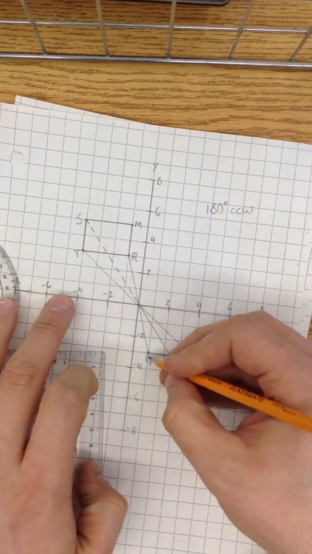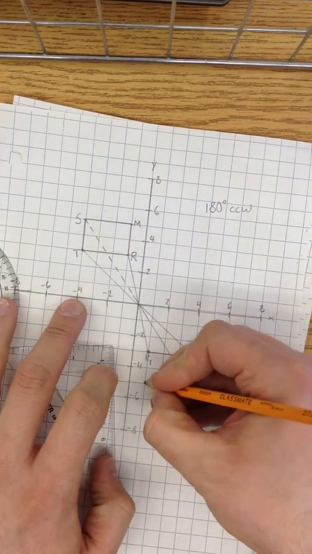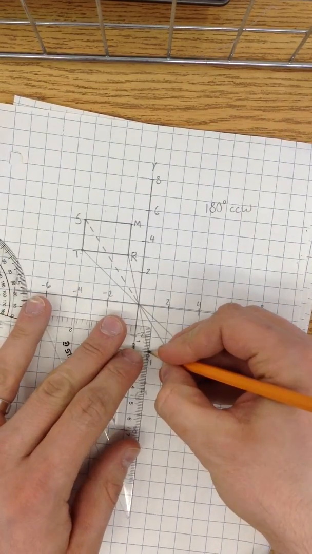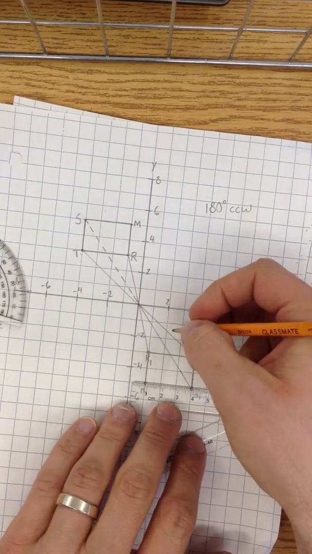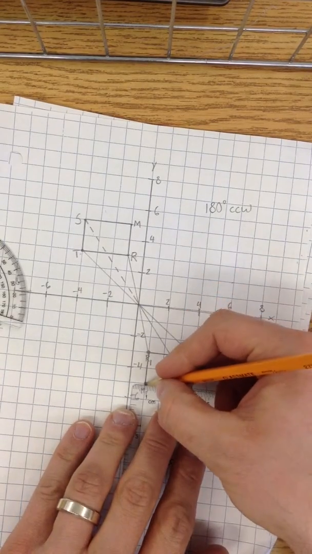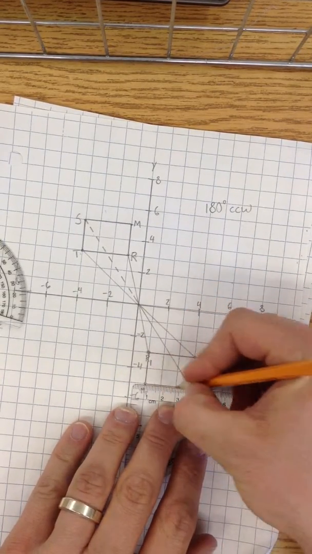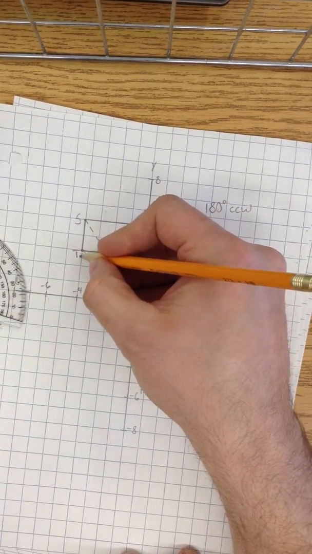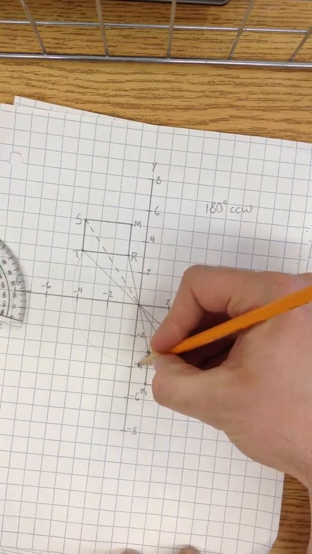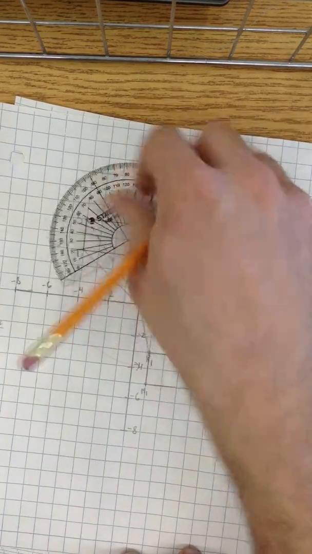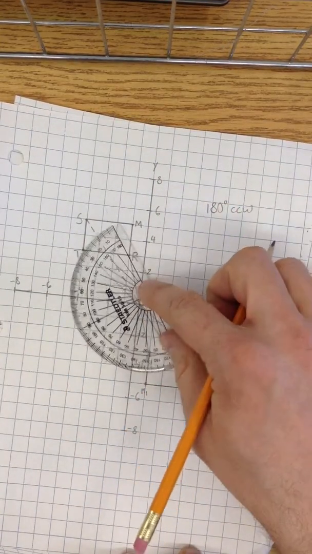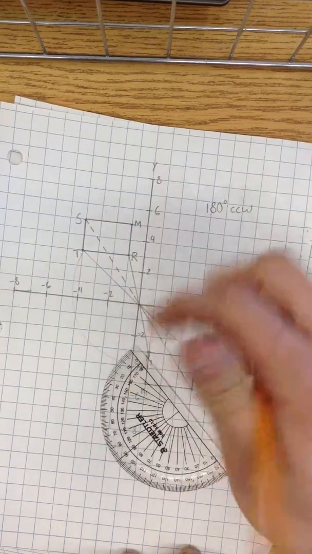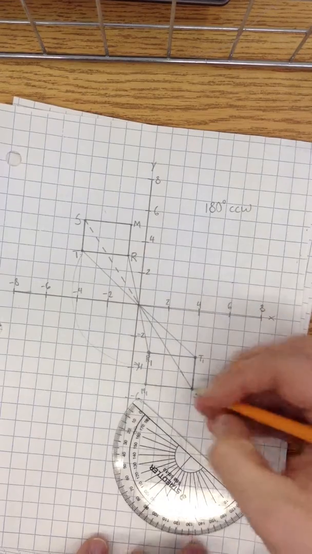We can see that R and M connect, so M prime will be right here. I can connect those two safely and finish off my rectangle. Okay. What we can see is that I've traveled 180 degrees in this direction. Okay, and if you look, it's almost the exact sort of half of my protractor. Okay, it's traveled in this direction, and here is my image.